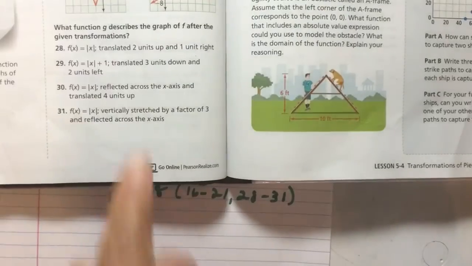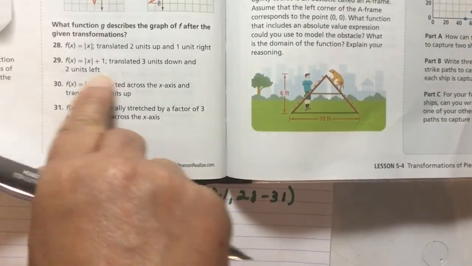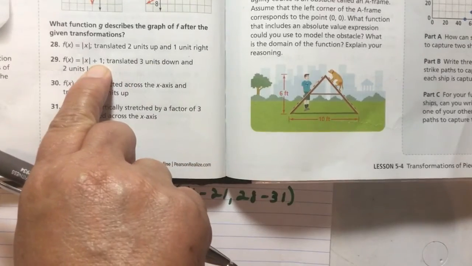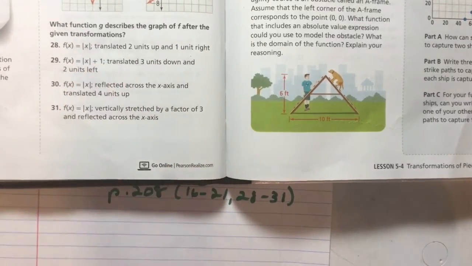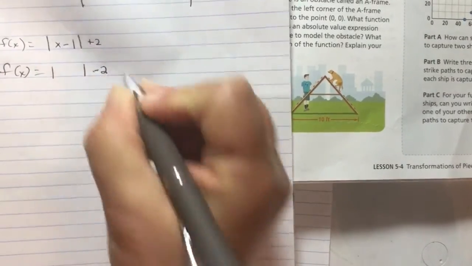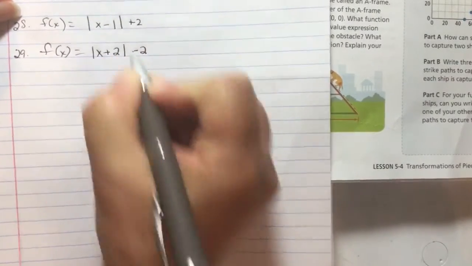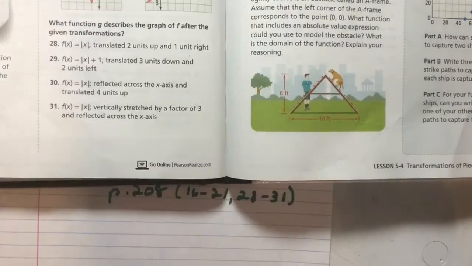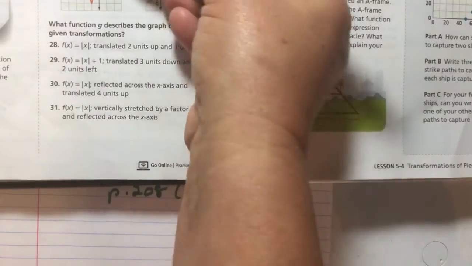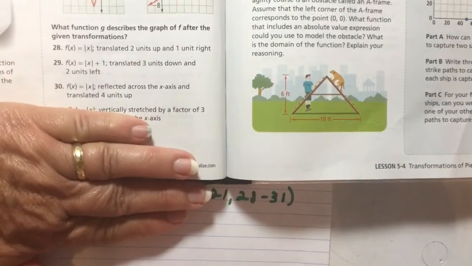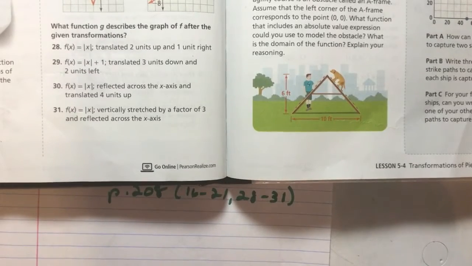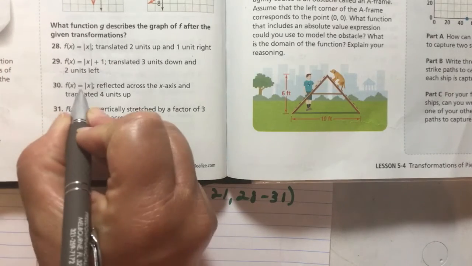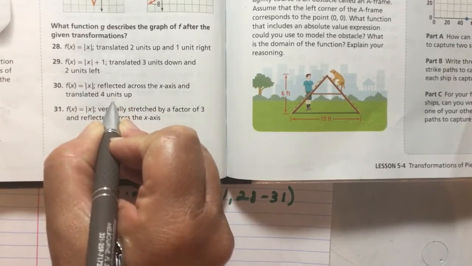29. This time, this equation here is going 3 down. So from the 1, you're going to go 3 down and end up on -2. But it's also wanting you to go 2 left, so you're going to have to add 2. All right, here comes the 2 challenge problems. Number 30, if you reflect over the x-axis, so you're going down, it's going to make it open down instead of up, just like the negative did on the parabola. So that's exactly what you're going to do on this one. You're going to put a negative to flip it, and then add 4 to scoot it up.